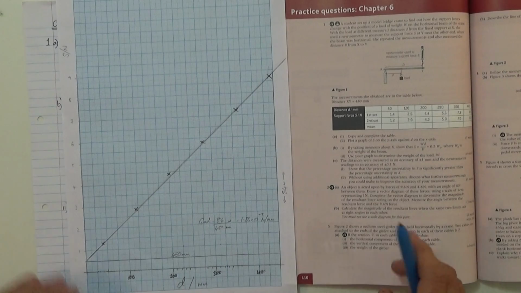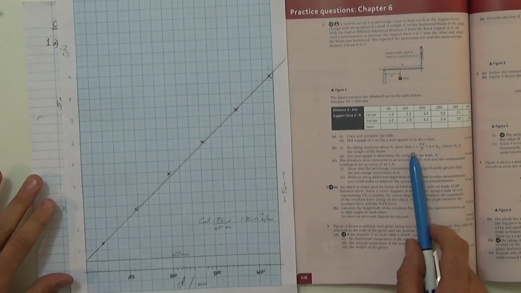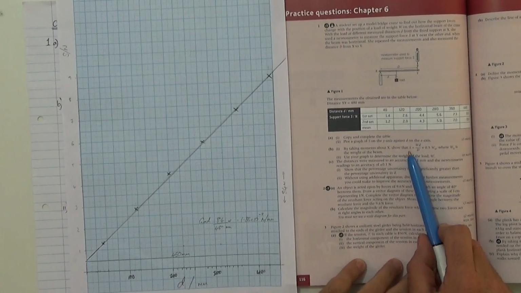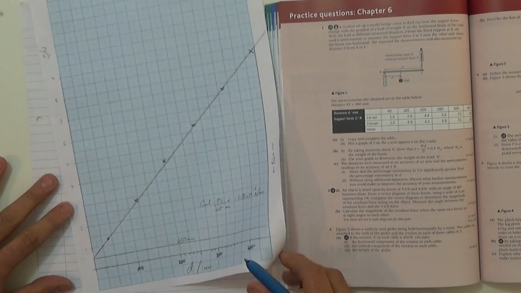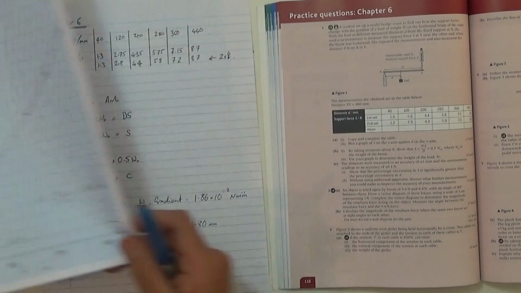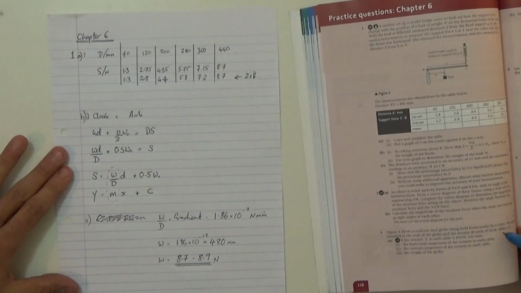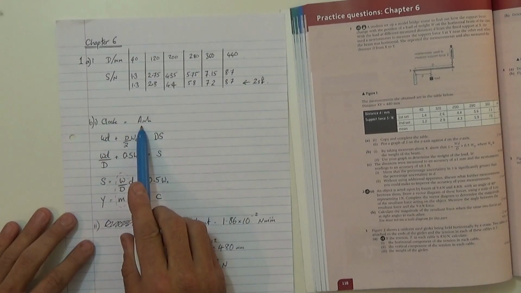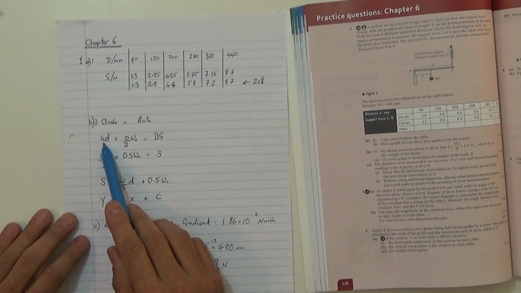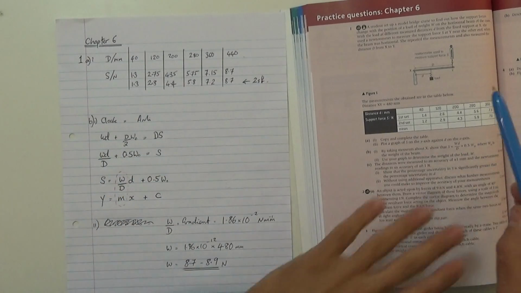Once you've done that, it says by taking moments about x, show that S equals wd over big D plus 0.5 W0. Now this is what we do for this. First of all, we say the clockwise moments is equal to the anti-clockwise moments. Easy peasy. Now there are 2 clockwise moments in this situation.